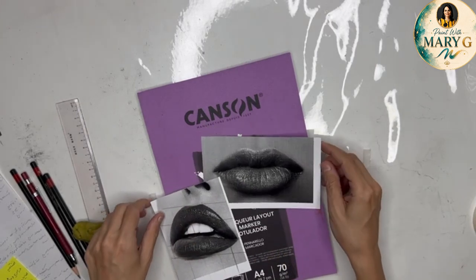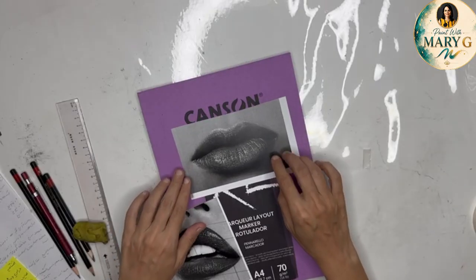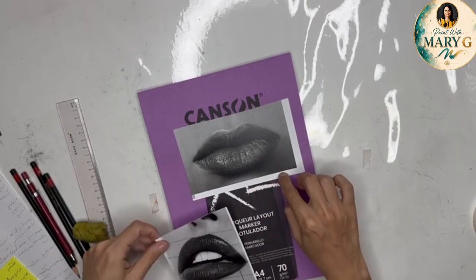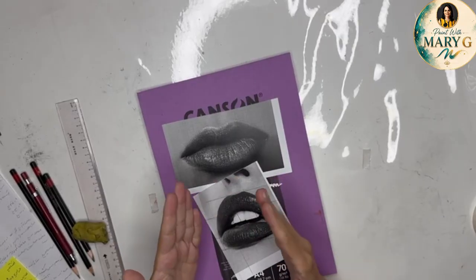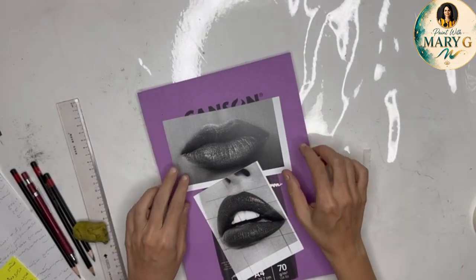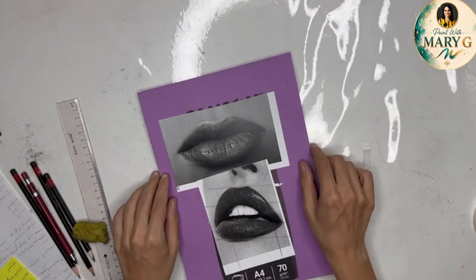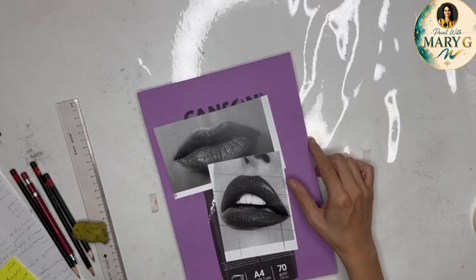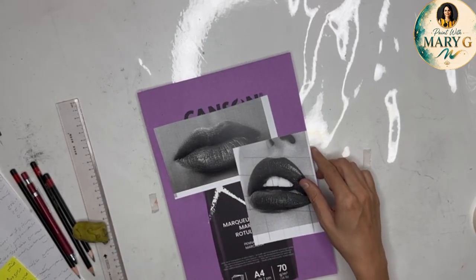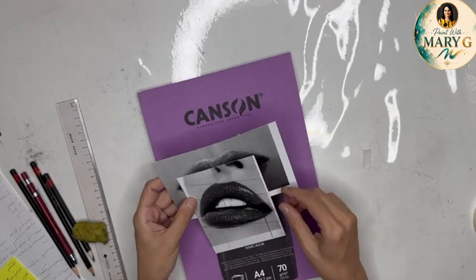This one is a front view lip, where the entire lip is visible. This one is the three-quarter view lip, and the profile lip shows just half a lip. Today we focus on drawing lips, so let us begin.